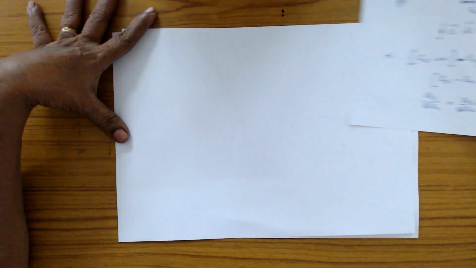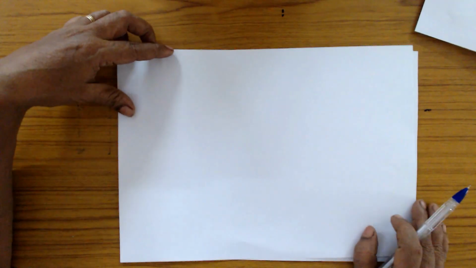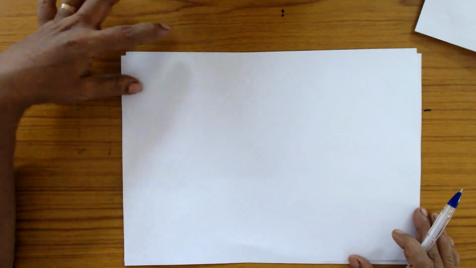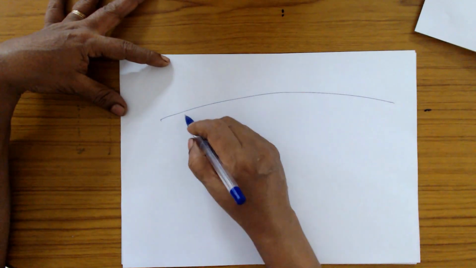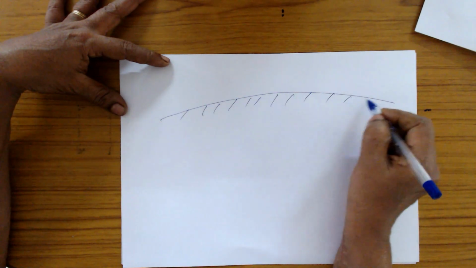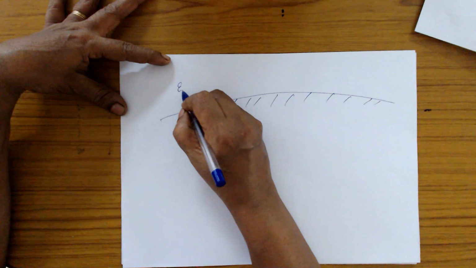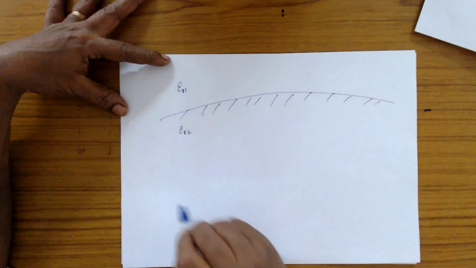Next, the second boundary condition is for the normal component. Again I'll take the same surface, with two different media, where the permittivity is epsilon r1 and epsilon r2.